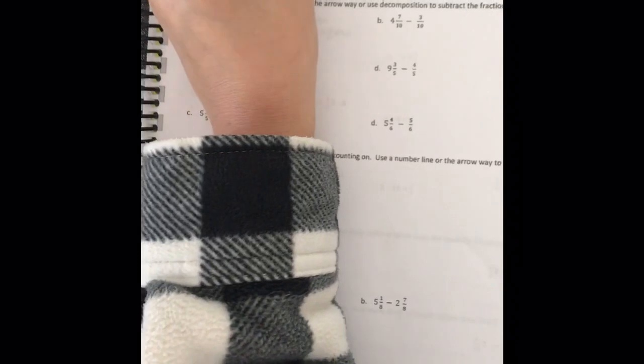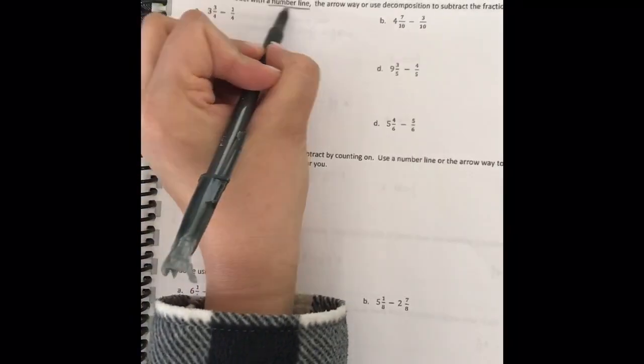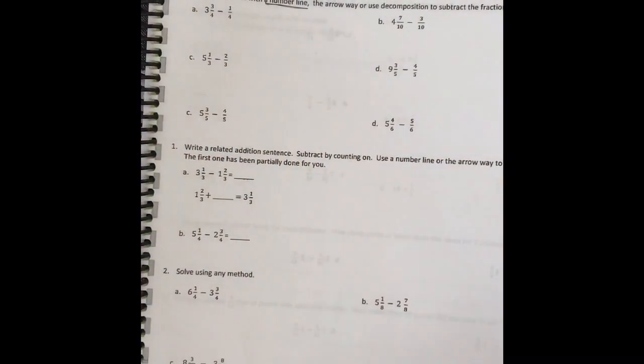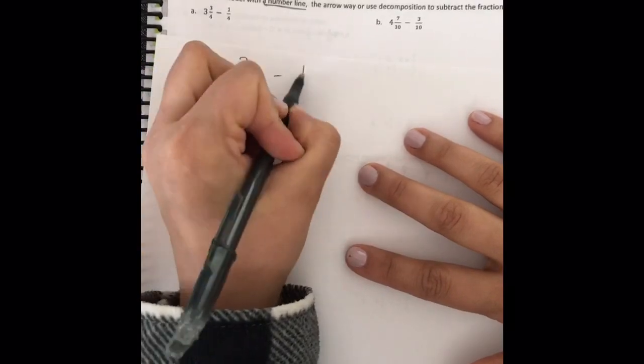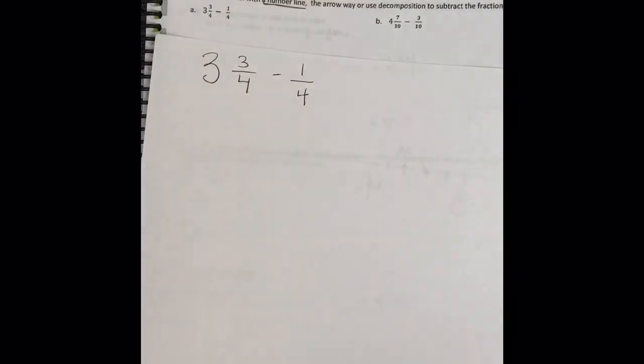Today we're going to go ahead and do subtracting, and we're going to subtract a fraction from a mixed number. We're going to use a number line today to help us model it. I took out a scrap piece of paper just because there's not really a lot of room to solve it. I'm going to start by modeling for you how we'll use a number line to do this.